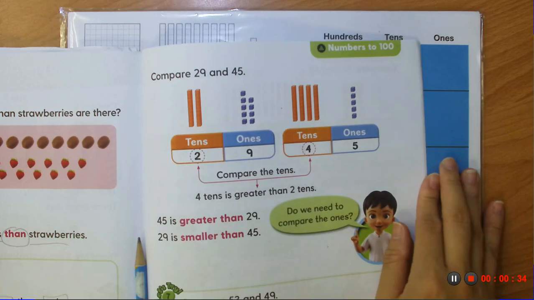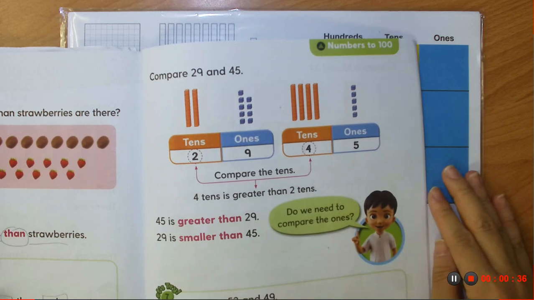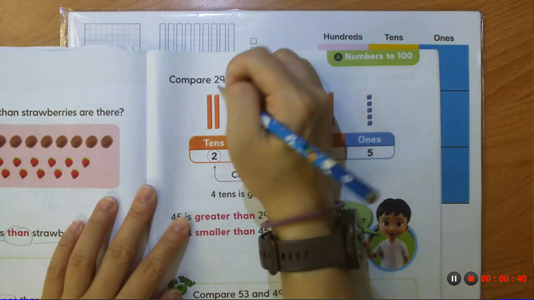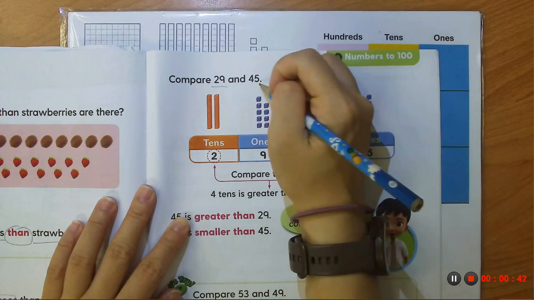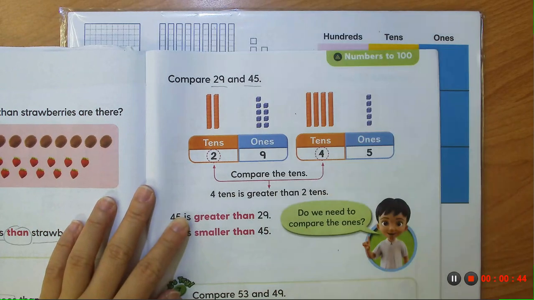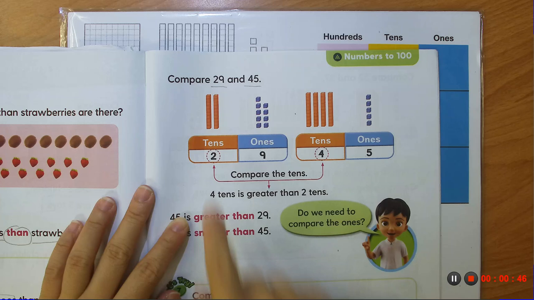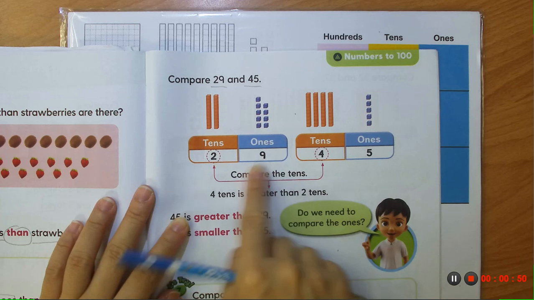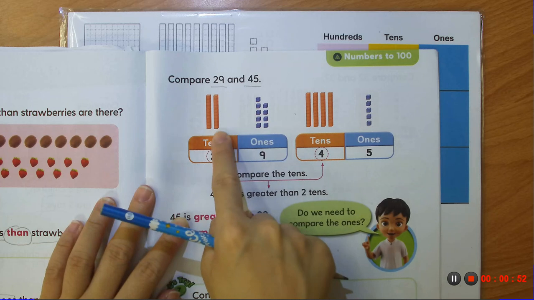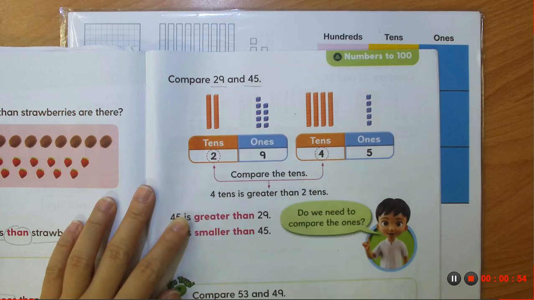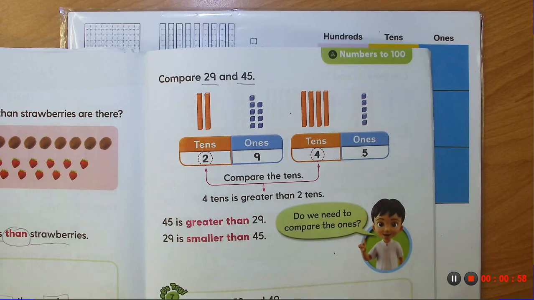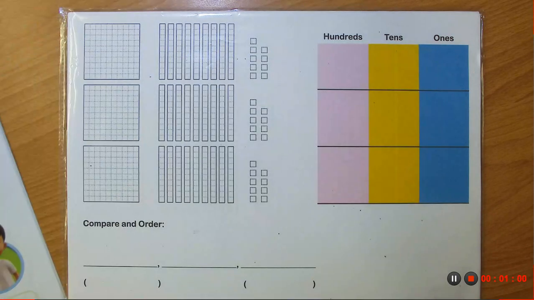In this question on page 133, the two numbers we are comparing are 29 and 45. The number 29 is made up of 2 sticks of 10 and 9 little ones. So let's try 2 sticks of 10 and 9 little ones.